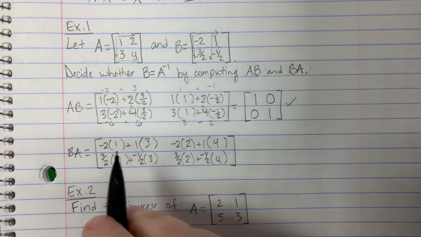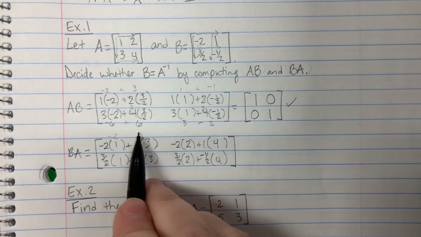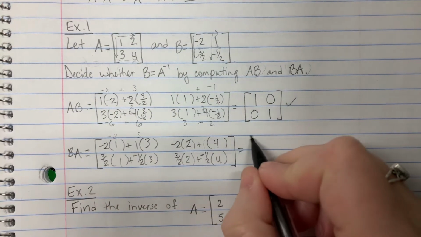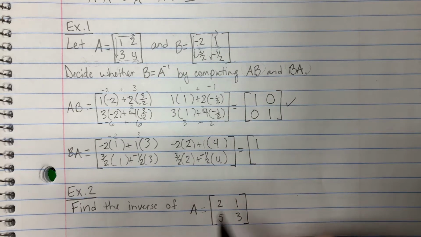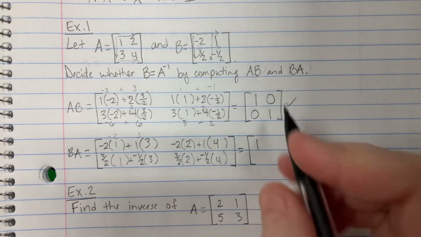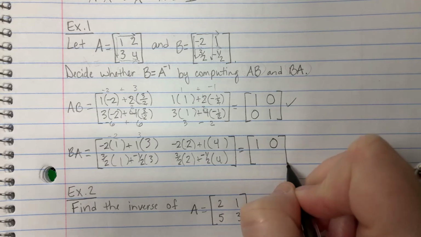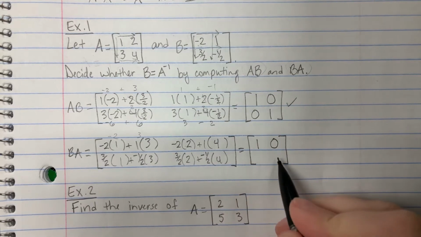Okay, so then let's simplify this. This one gives me -2 and 3. -2 plus 3 is 1. This would give me -4 plus 4, which is 0. So I'm hoping for a 0 here and a 1 here.